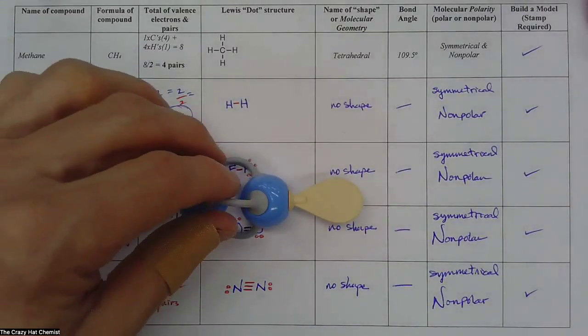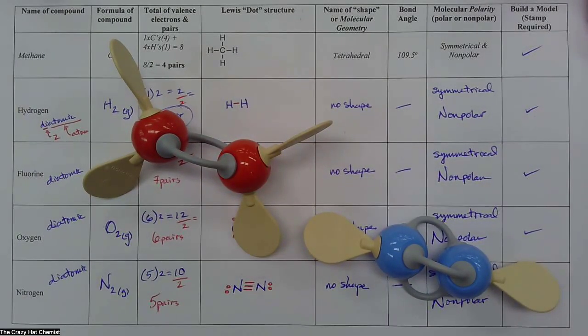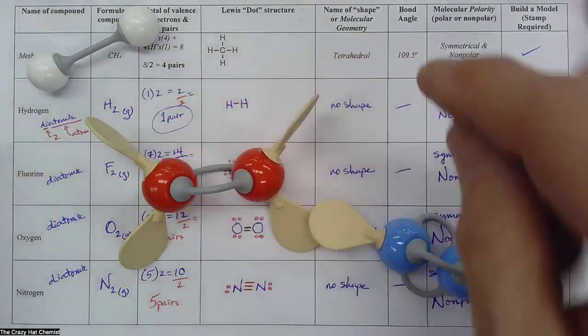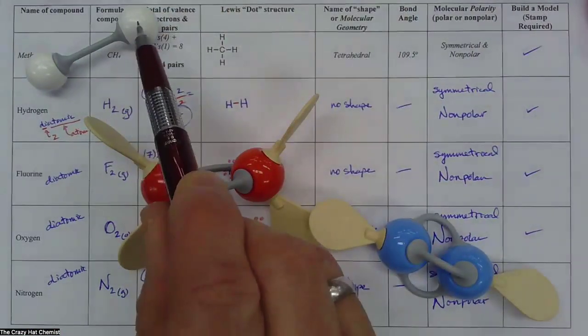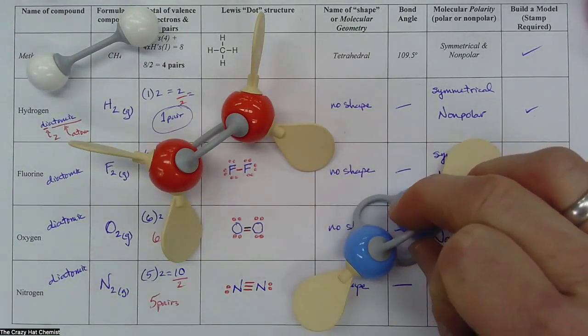You should see one other thing I'm going to mention here, and we're going to use the models to answer this question. So this is kind of like an addition to the whole thing. You should see that the hydrogen in the upper left, then the oxygen, and then the nitrogen.